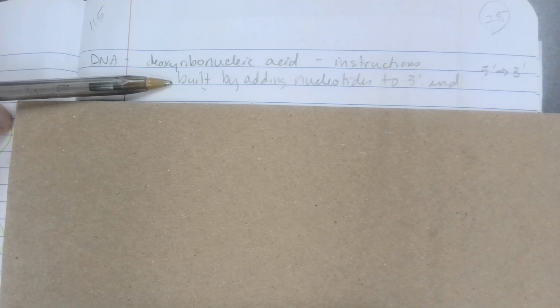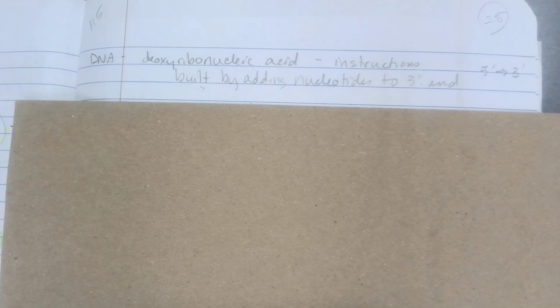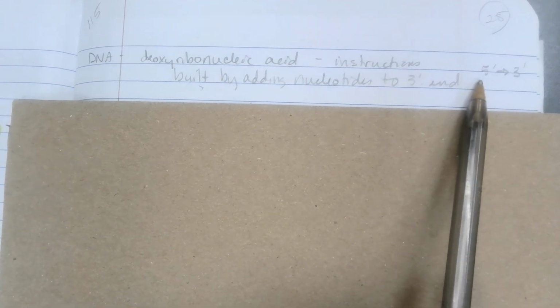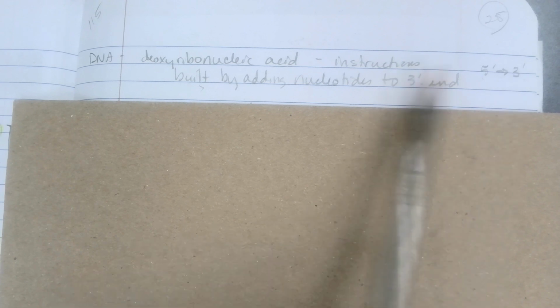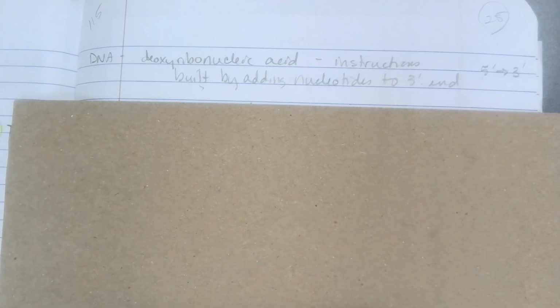DNA is built by adding nucleotides to the 3' end. That's going to make a little bit more sense in AP biology, but it's important to know that DNA is constructed from 5' to 3'. So DNA is built by adding nucleotides to the 3' end.